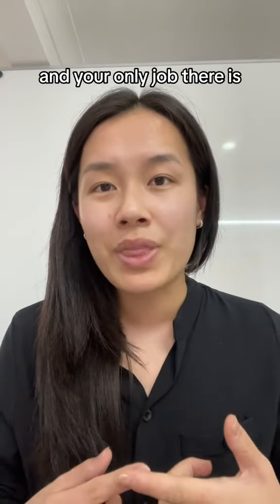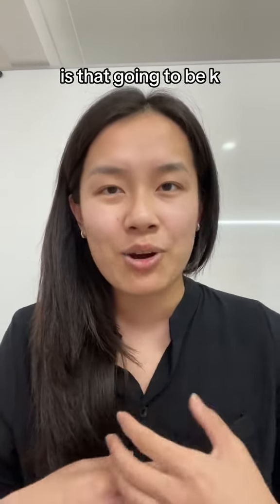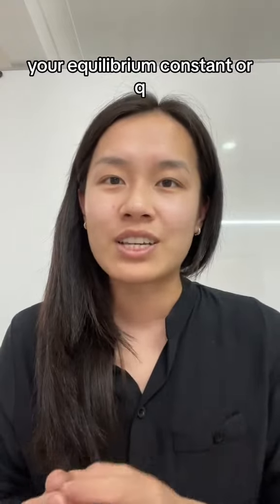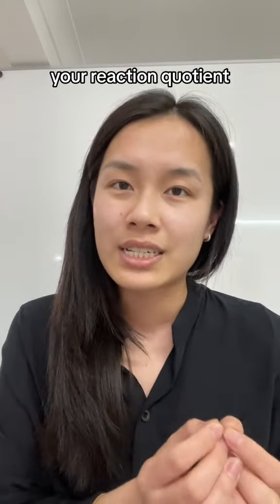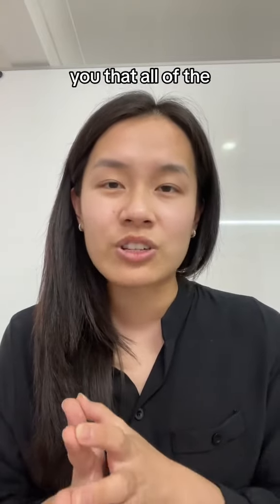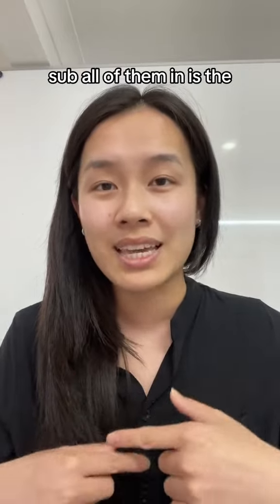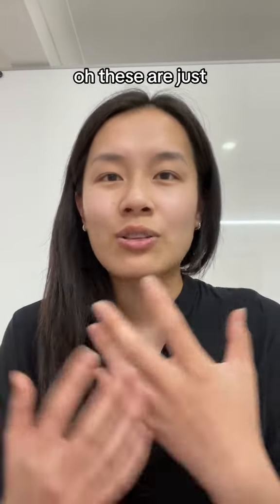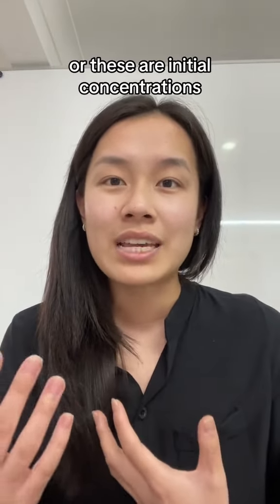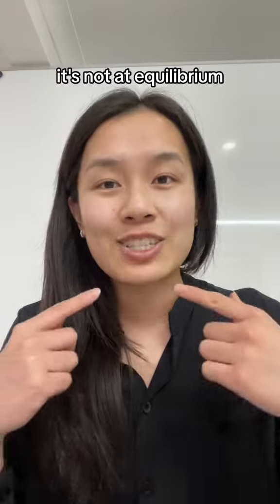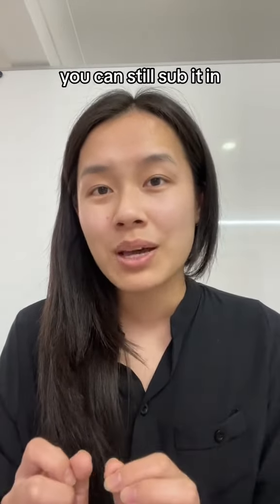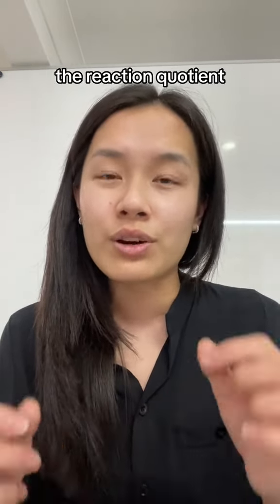And your only job there is to figure out when you sub it in, is that going to be K, your equilibrium constant, or Q, your reaction quotient? So if the question tells you that all of the concentrations are at equilibrium, then the number you get when you sub all of them in is the equilibrium constant K. And if they just told you that these are just concentrations at any random time, or these are initial concentrations, it's not at equilibrium, you can still sub it in, but it's going to give you Q, the reaction quotient.